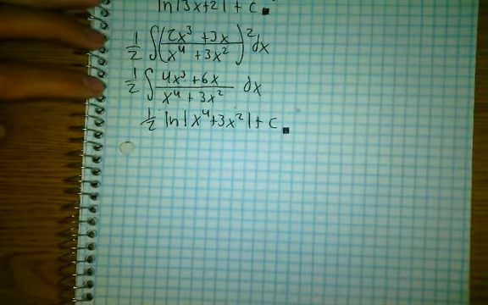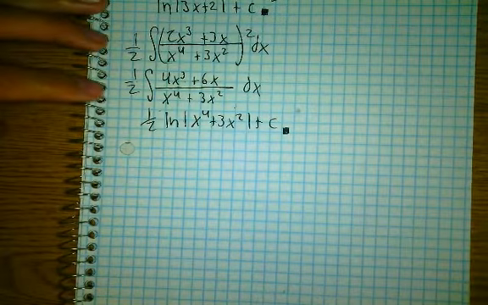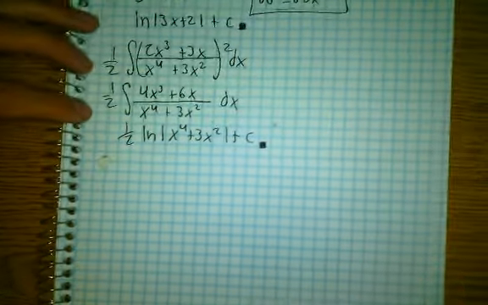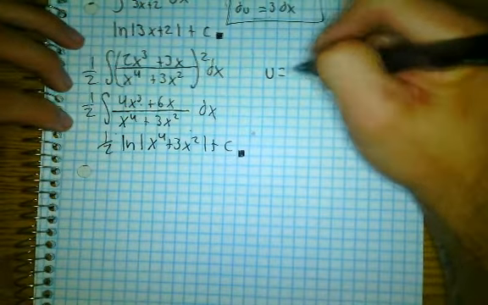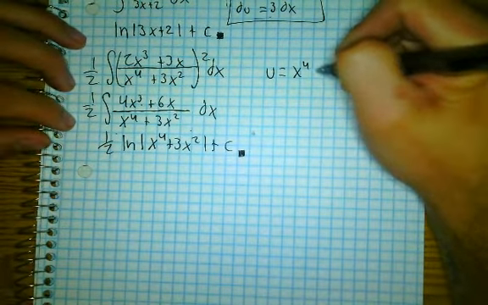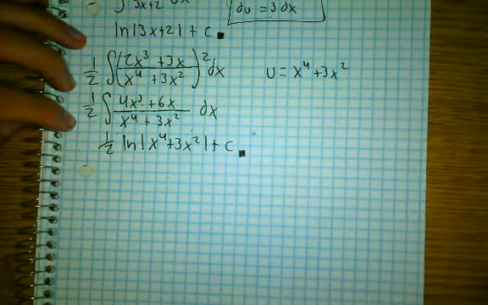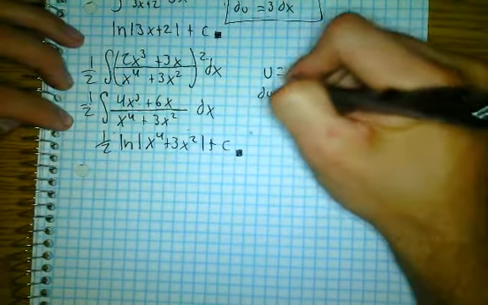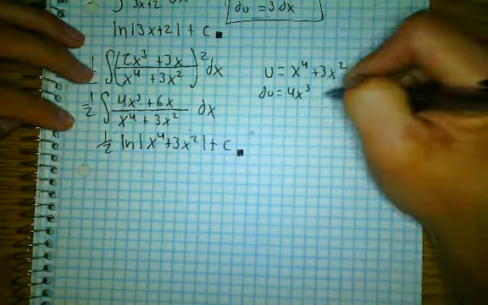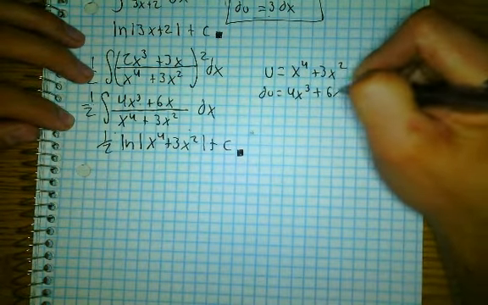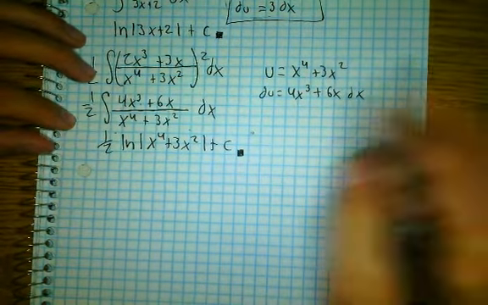Now, if you're like, you know what, I don't think I can do all that, that's too much creativity, well, you can still use u-substitution. Let u be the denominator, right? Agreed? And then du would be 4x to the third plus 6x dx.